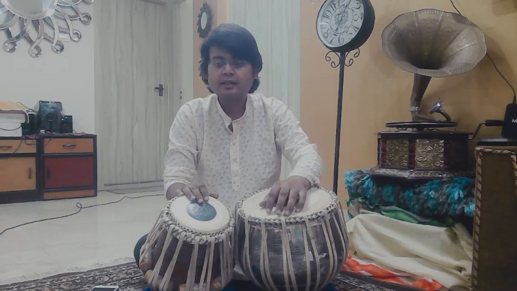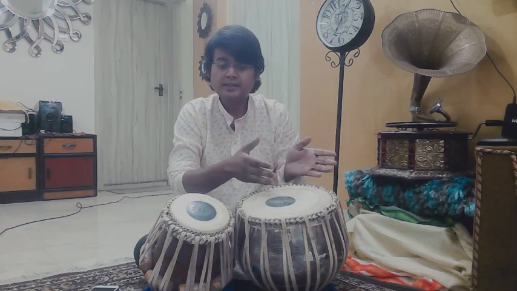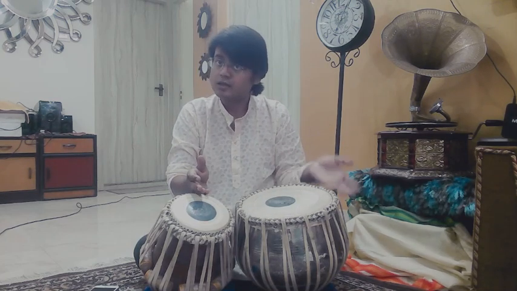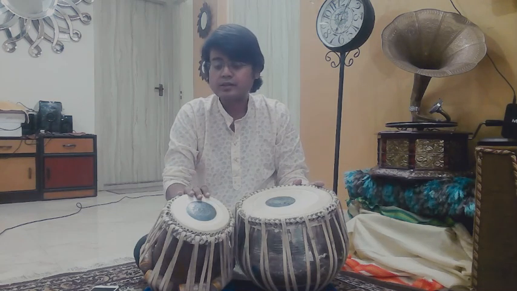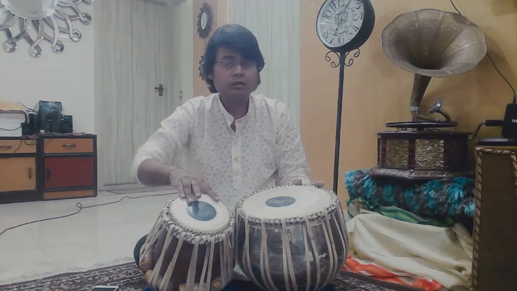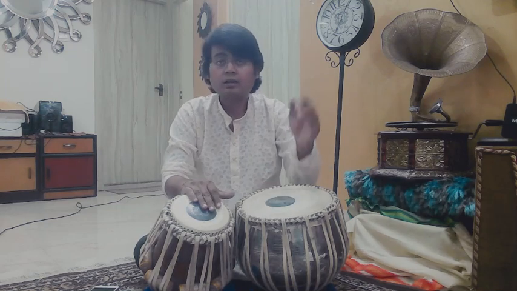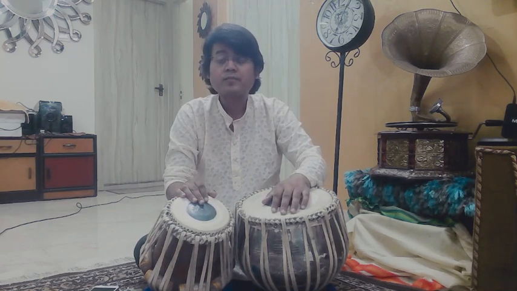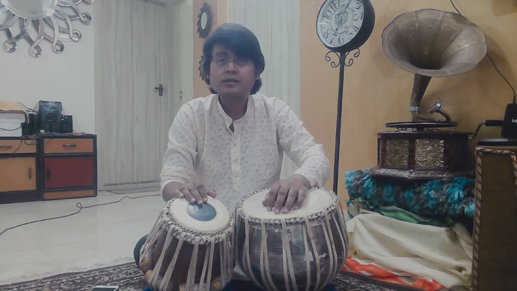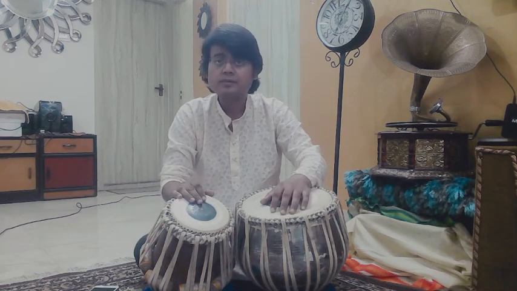So as you can see, these are the two sounds. The plosive sounds, these are the plosive sounds. The resonant sounds, which are voice-based sounds.